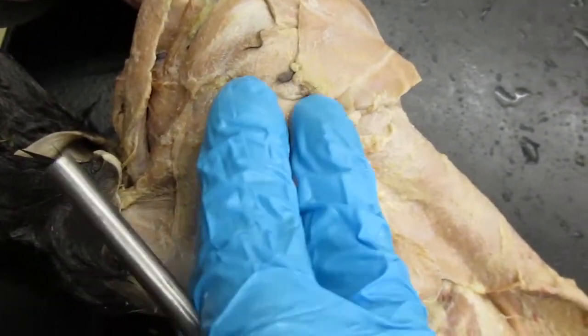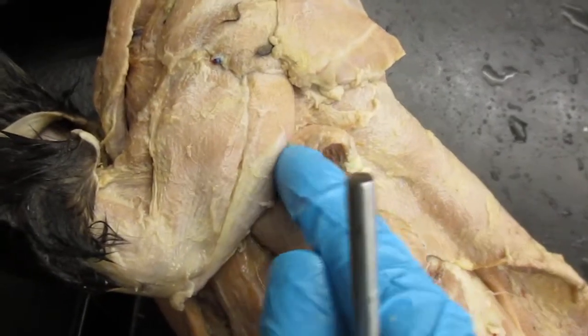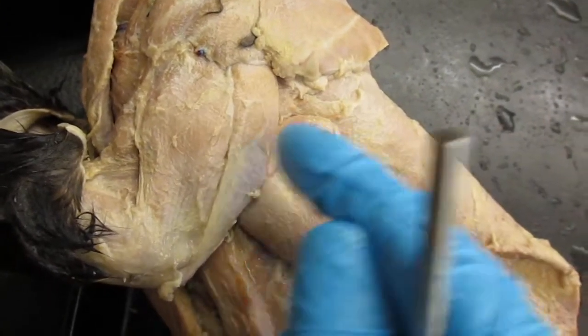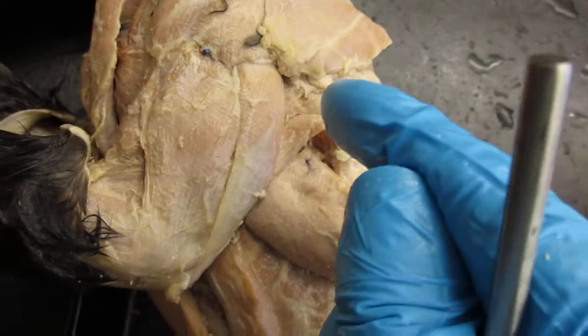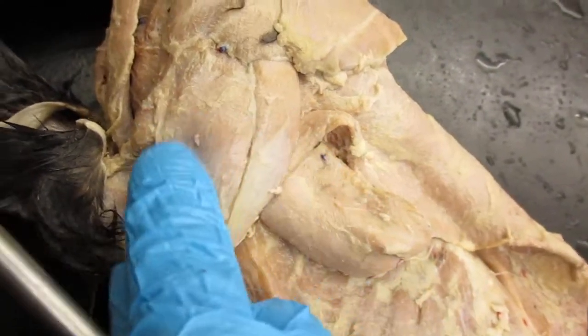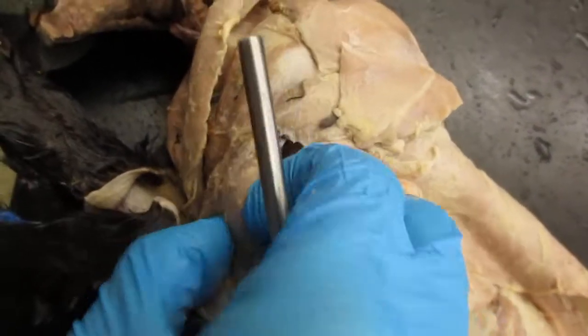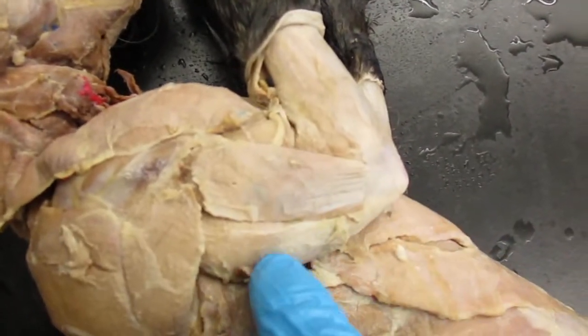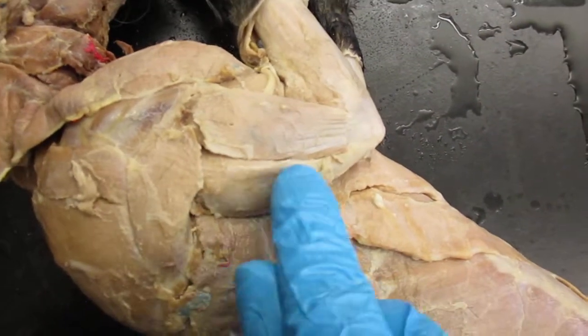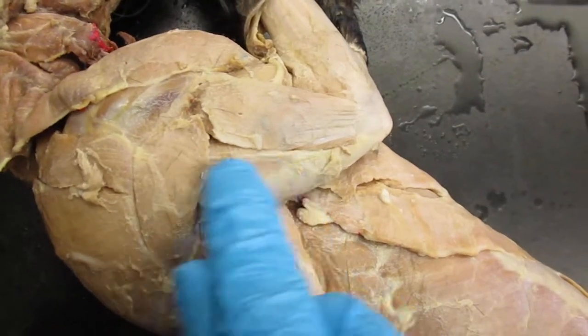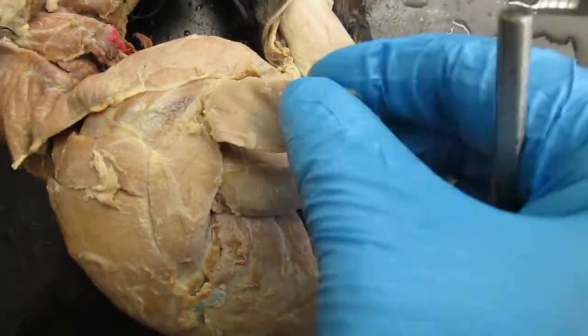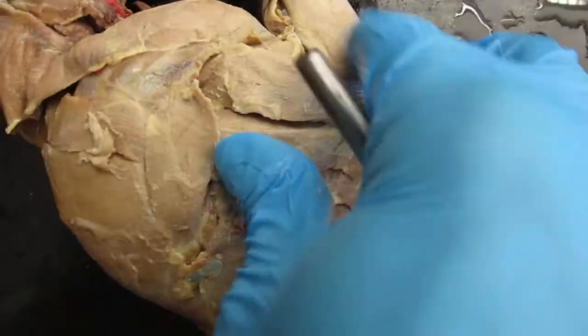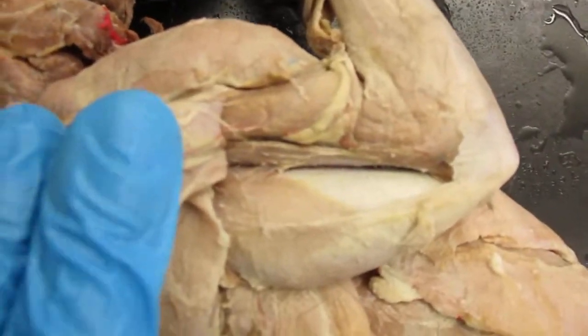Okay, I want to show you the next thing here, which would be the triceps muscles. So here you see the triceps muscles. This is the triceps brachii long head, lateral head, and underneath, which I haven't cut, would be the medial head. So let me flip it over and show you over here. So right here we see the triceps brachii long head, lateral head, and medial head will be right here.